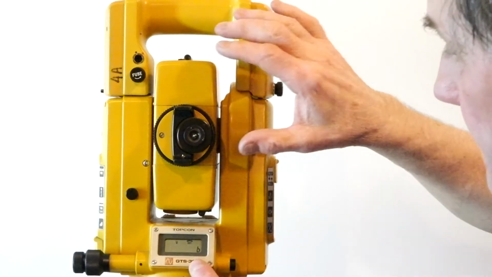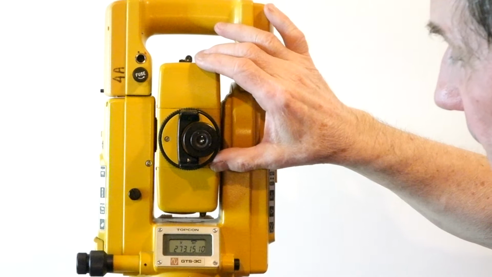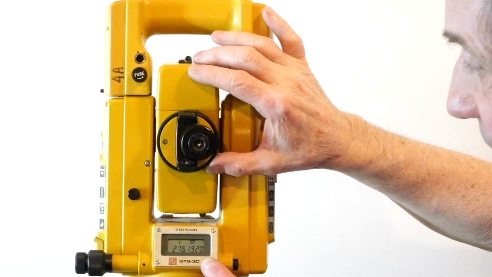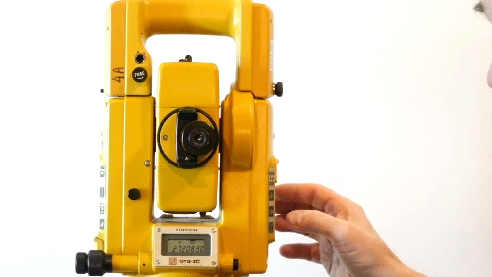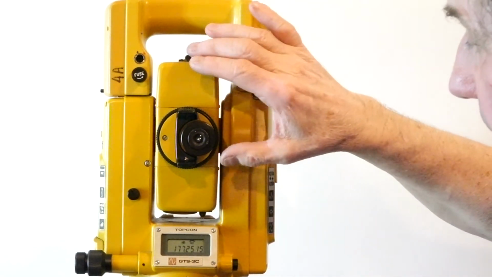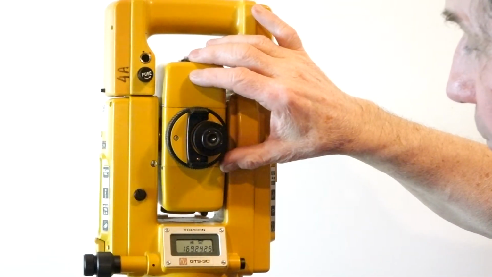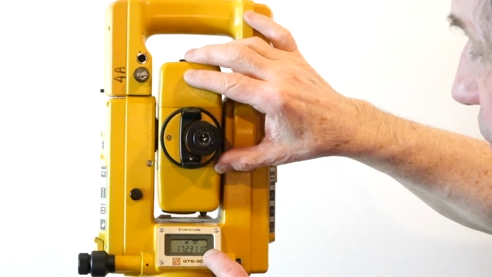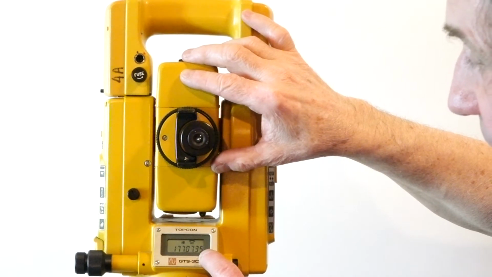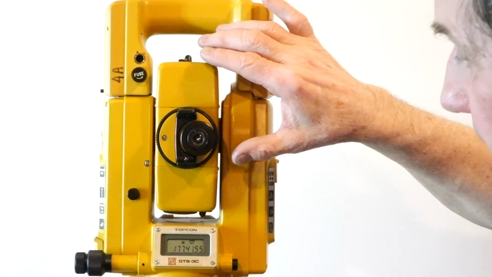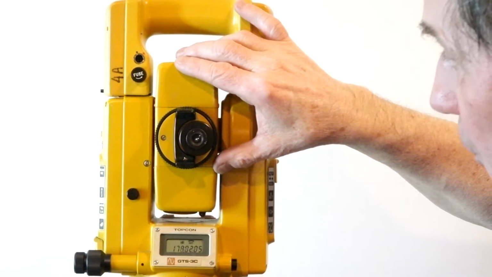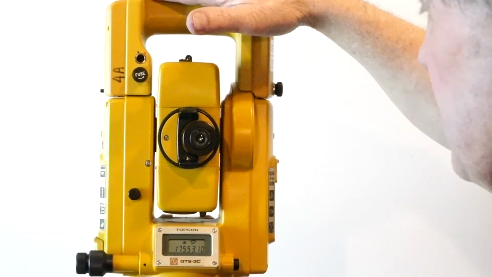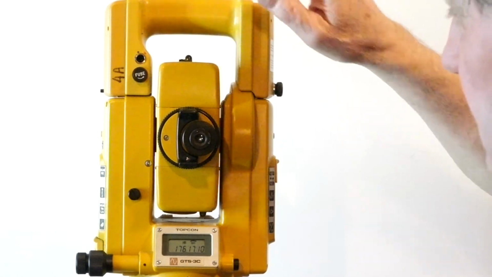Now as you can see, as I rotate the vertical here, the angle readout is changing, and I can set it over to horizontal, and as I move the horizontal, it's reading out to within 4 arc seconds on the horizontal angle. And the same thing with the vertical. And this has a 30x power scope in it.